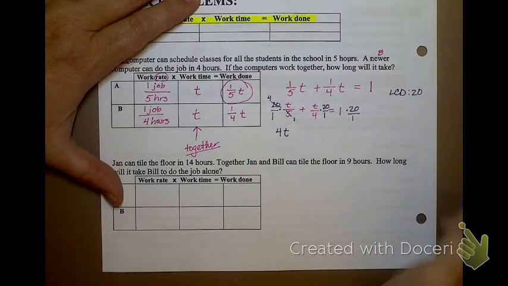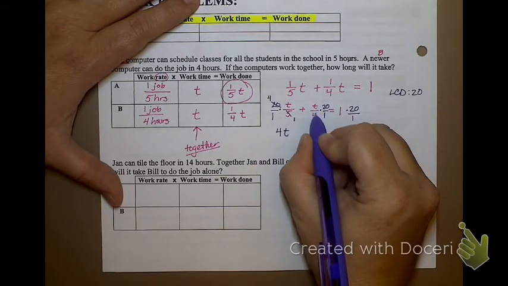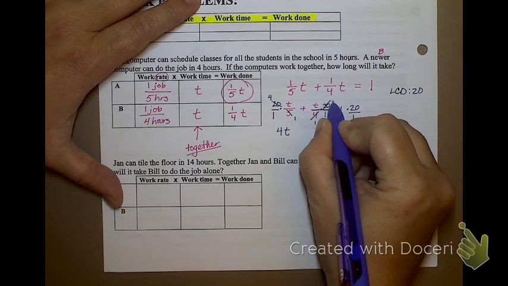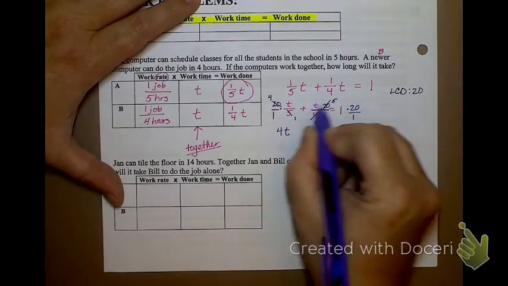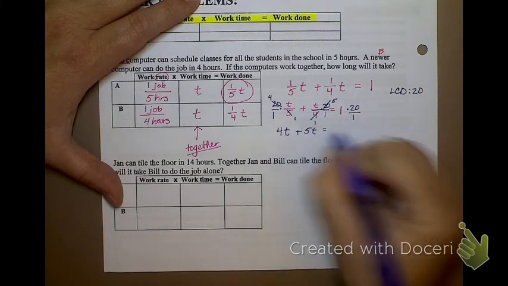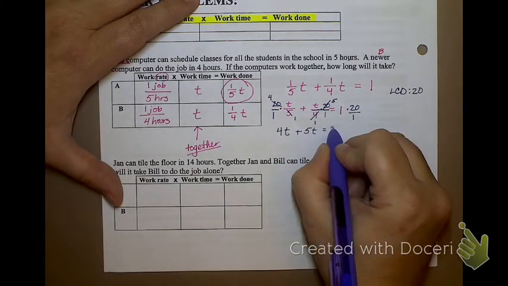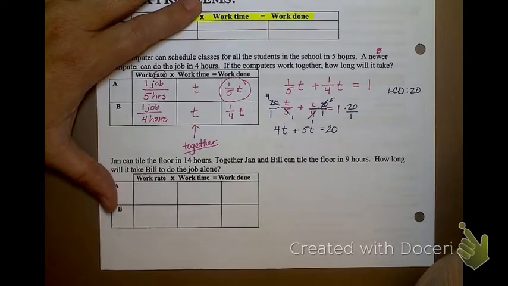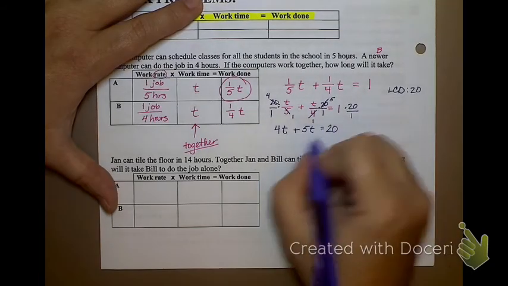Over here, my 20 and my 4 are going to reduce to a 5 and a 1. So I have plus 5t equals what? 20. Please tell me this isn't difficult to solve.